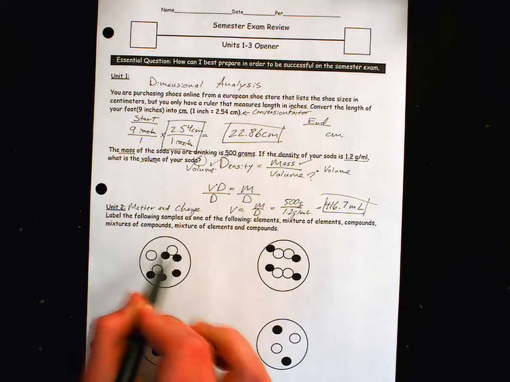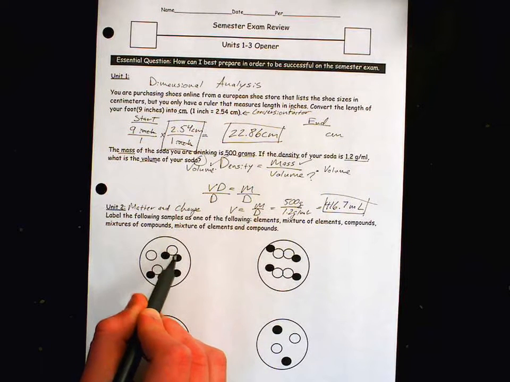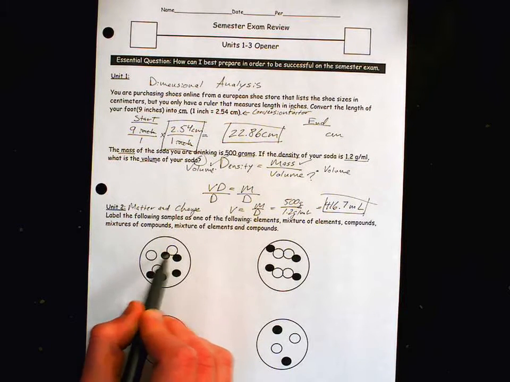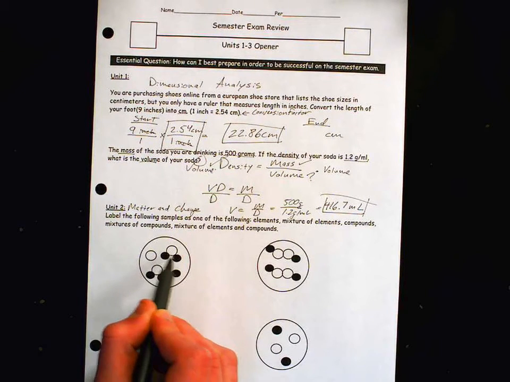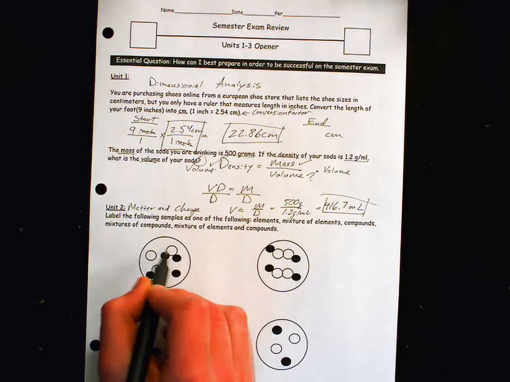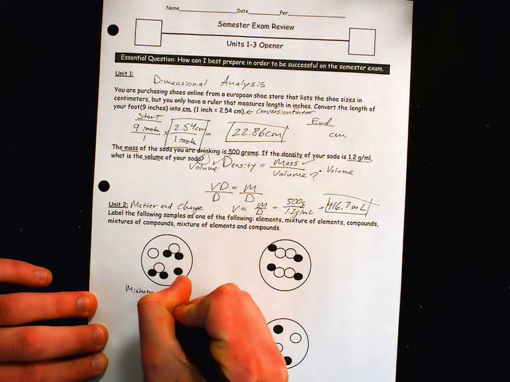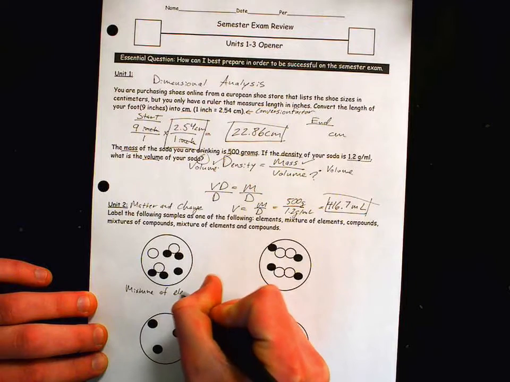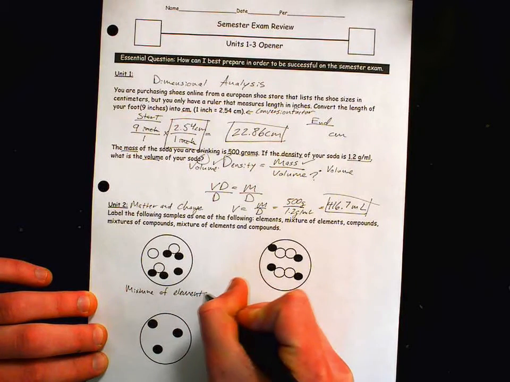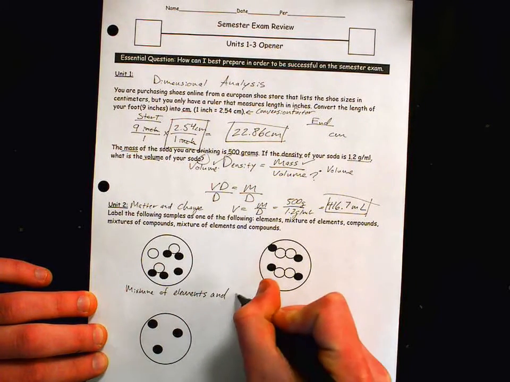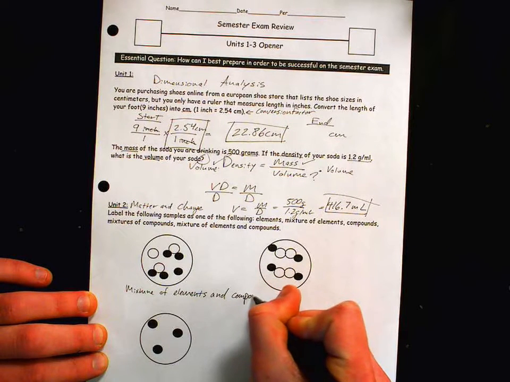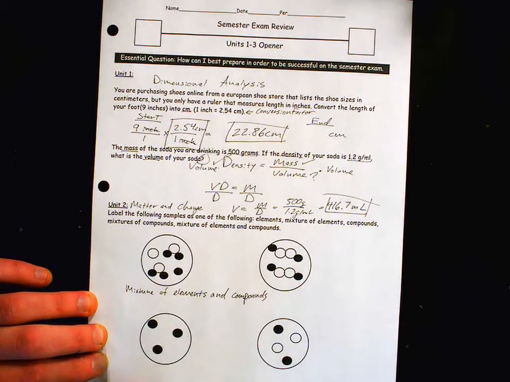But what is this thing here? Well, we have something that's chemically combined. These are elements, and then we have a compound here because this thing is chemically bonded to itself. So this is a mixture of elements and compounds. Okay, moving onward then, so that's the first one.